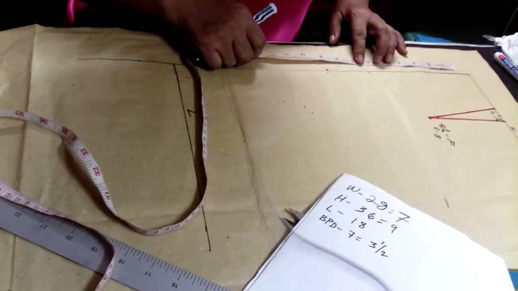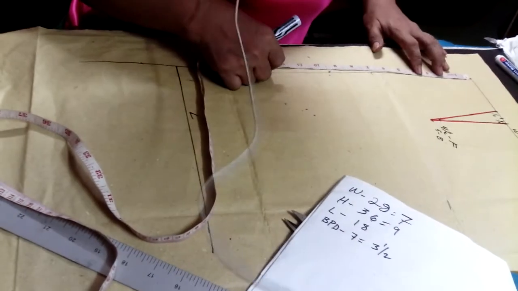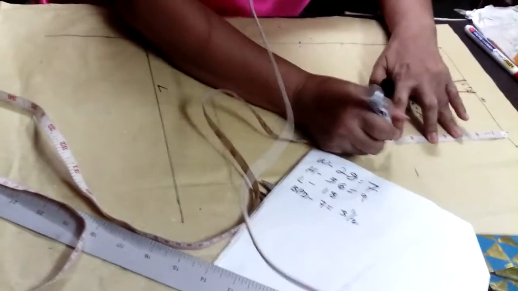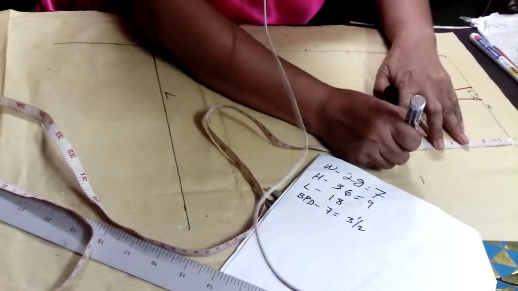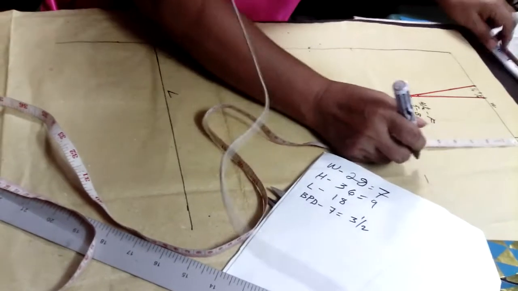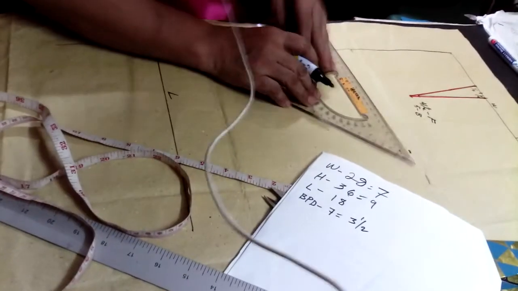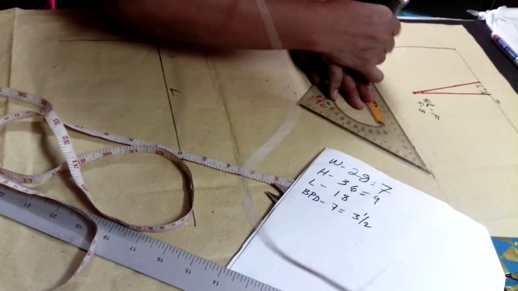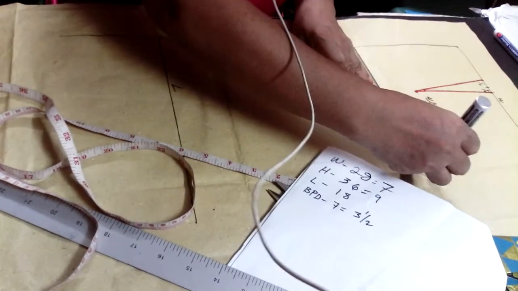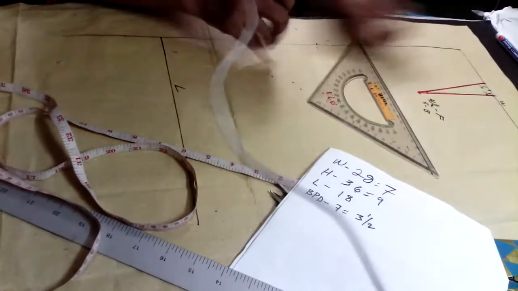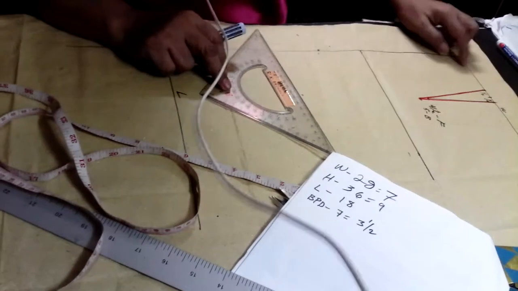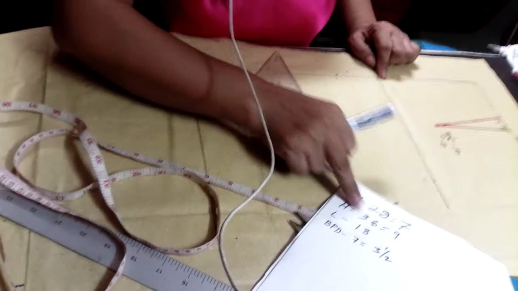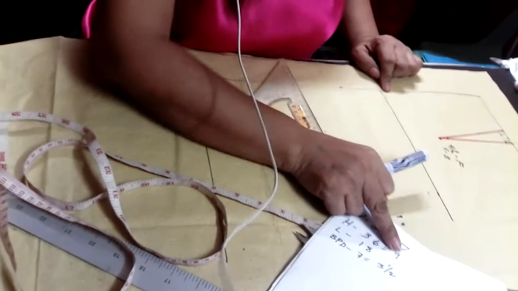Okay, so this will be the hips at 7. We measure 7 twice so that it is straight. Then line like this. So this is the location of our hip. The measurement is hips 36, which equals 9.